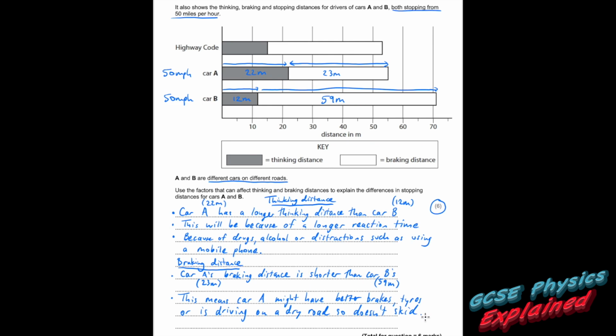And then overall, let's talk about the total stopping distance. So car A, the total stopping distance is 55 metres, and car B, the total stopping distance is 71 metres. Right, we'll easily get 6 marks for saying all of that.